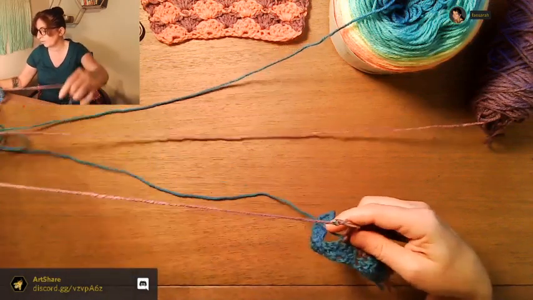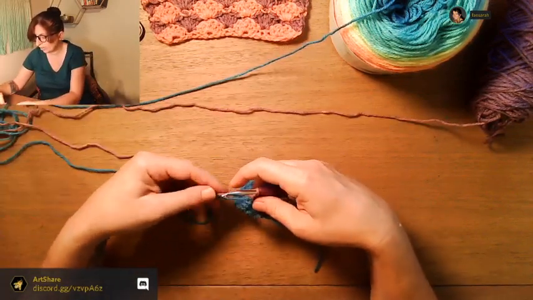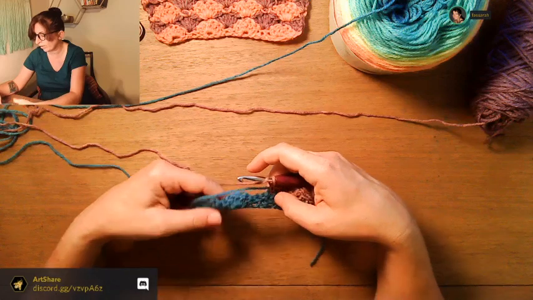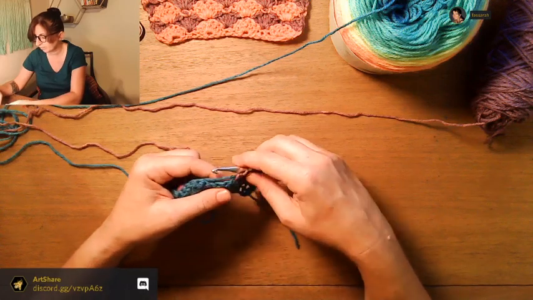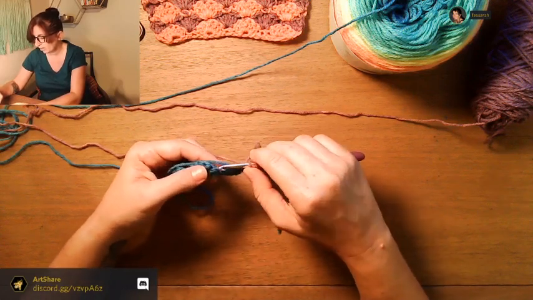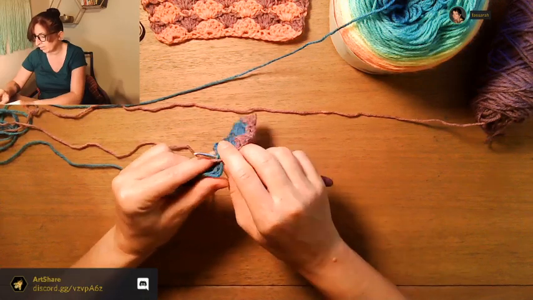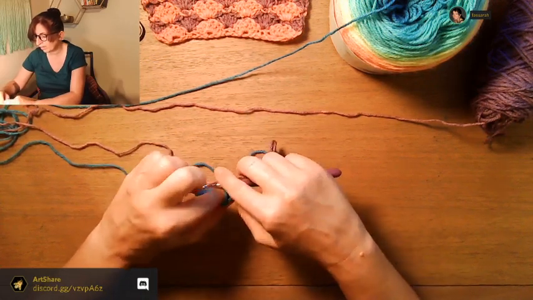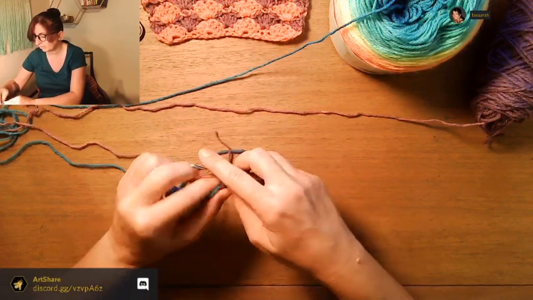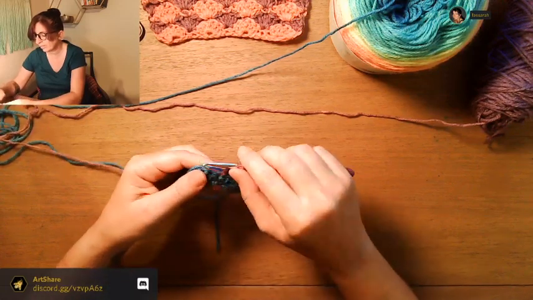So I'm going to do 2 more shells, well, really 3 more, because we have half shells on the outside. So right into that single crochet in the middle, we're going to double crochet 3. I don't know why I said 3, 5.